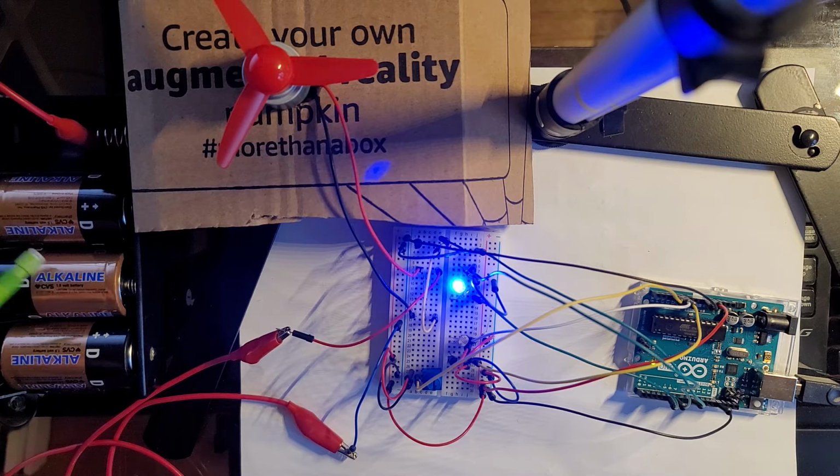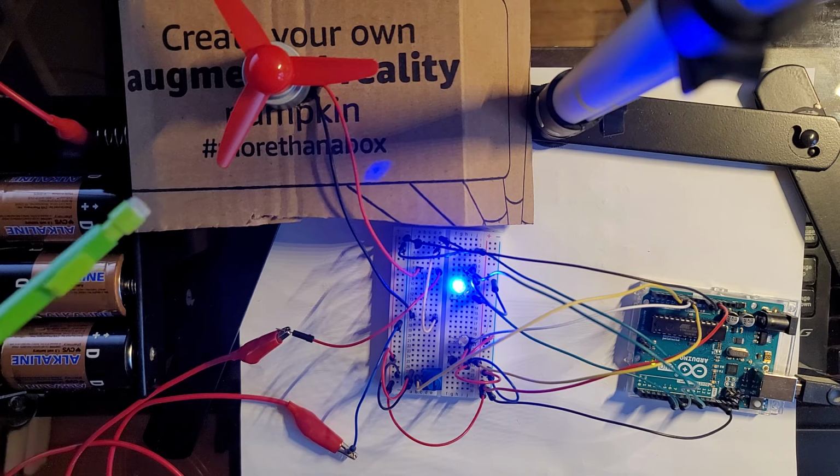I've got some D-cell batteries over here. I found over the course of my project that I was far more successful in having accurate sensor readings if the motor that's running the fan is operating on a separate power source than the sensors.